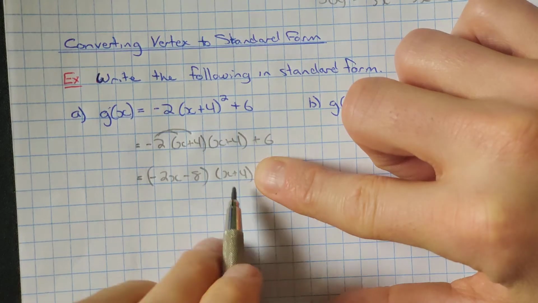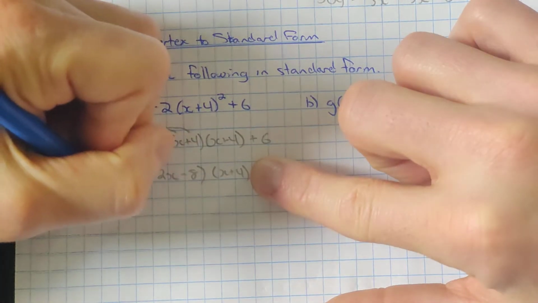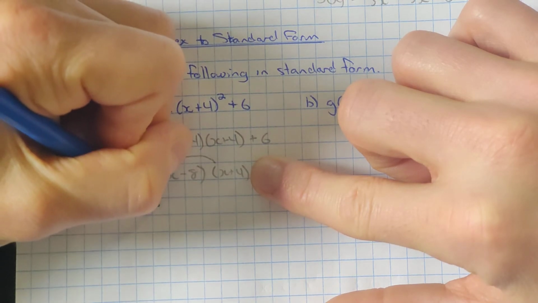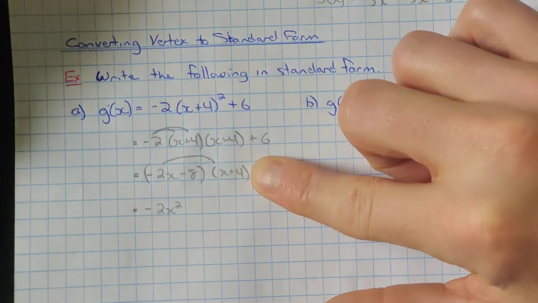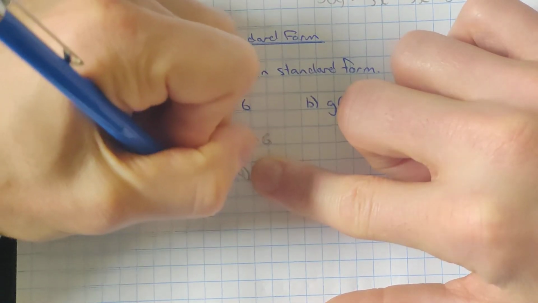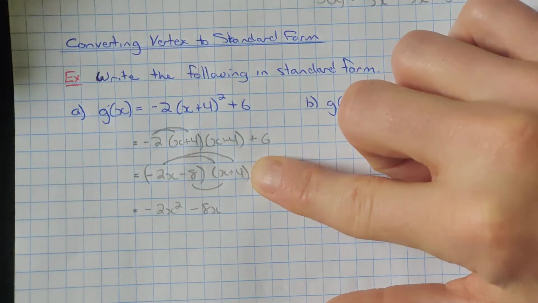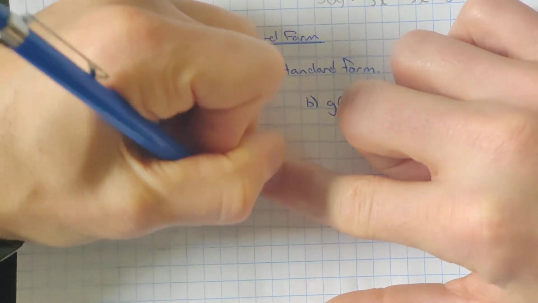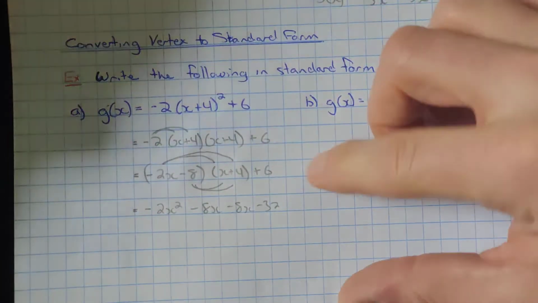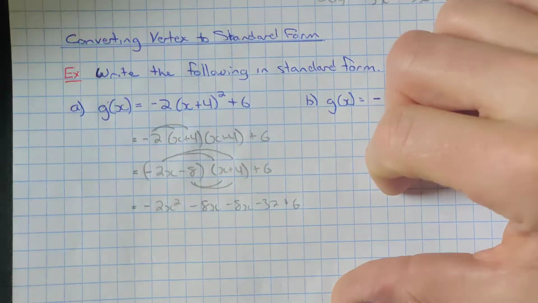And again, just worry about the multiplication here. So we'll do our multiplication. We got negative 2x squared. And that'll give me negative 8x. That'll give me negative 8x. And then negative 32. And then there's still the plus 6.